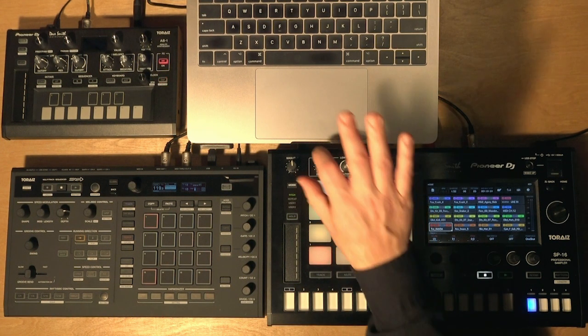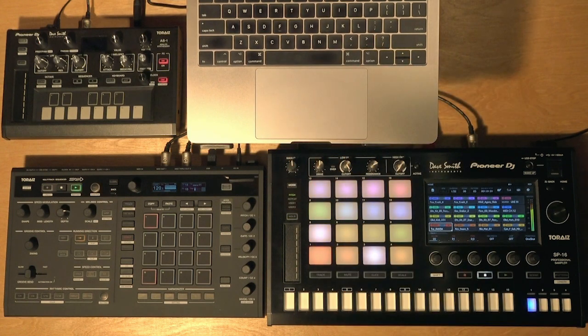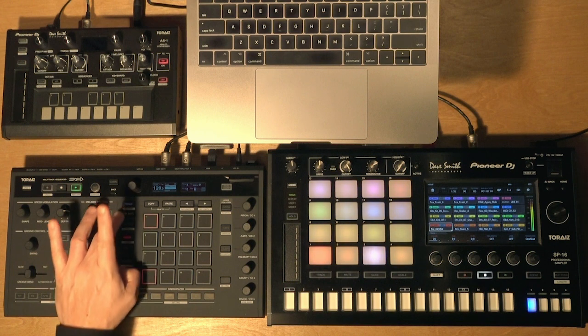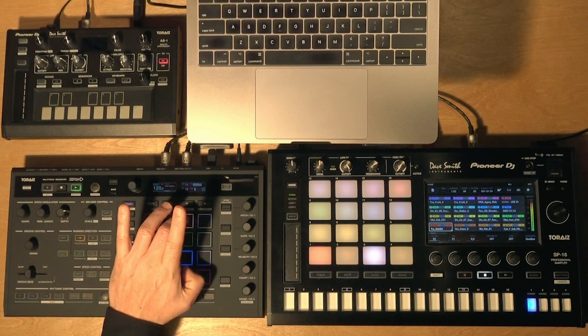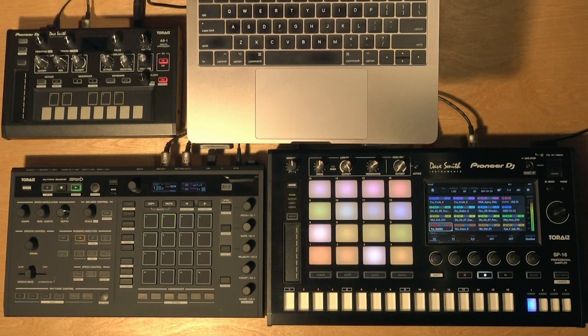So let's give a listen and see how it sounds with Ableton Live. And go to that track, go to pattern, and pick a pattern. There we go. Just have a bit of rhythm on there.